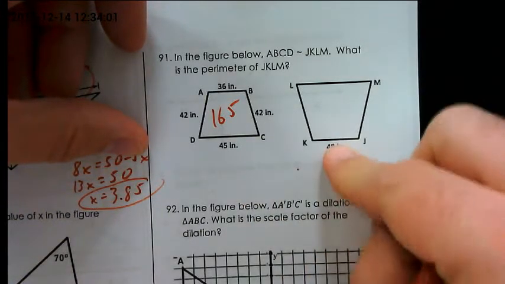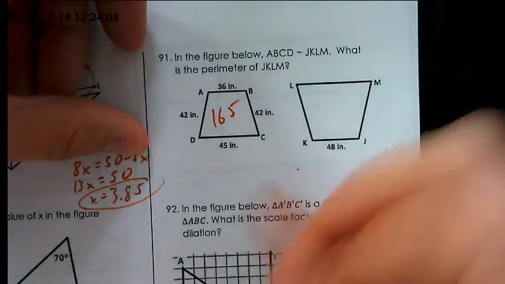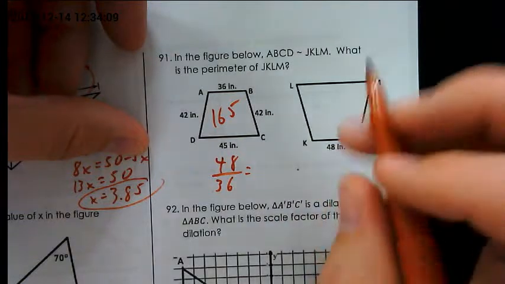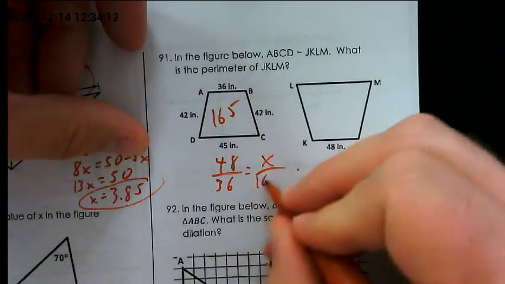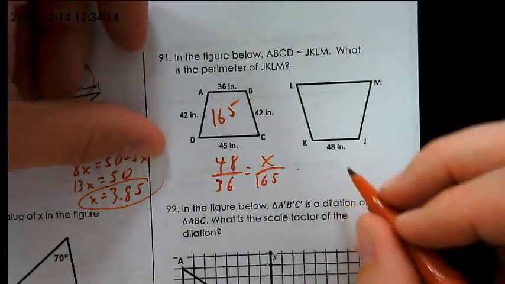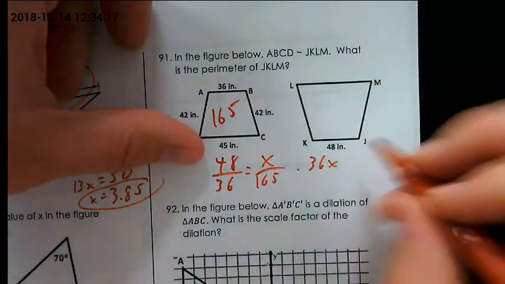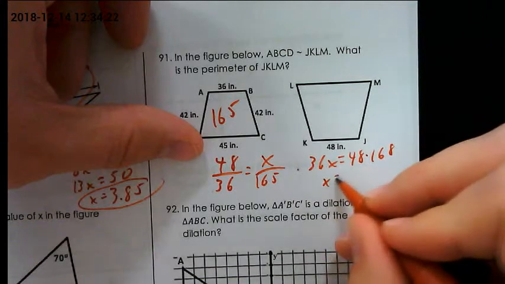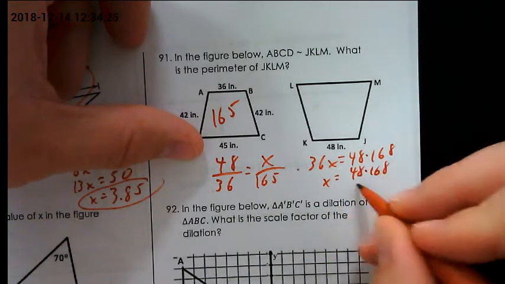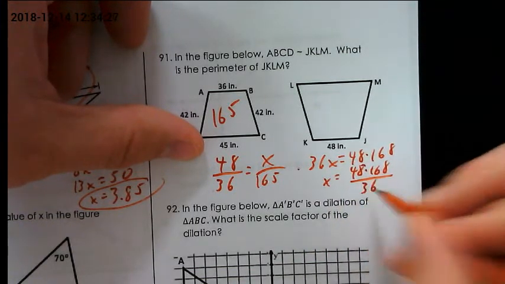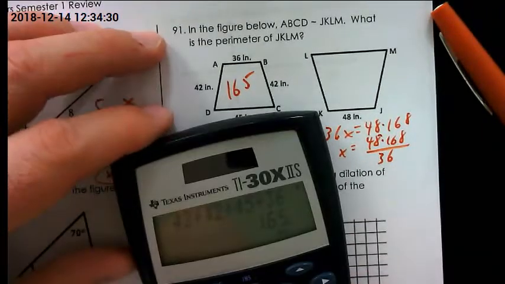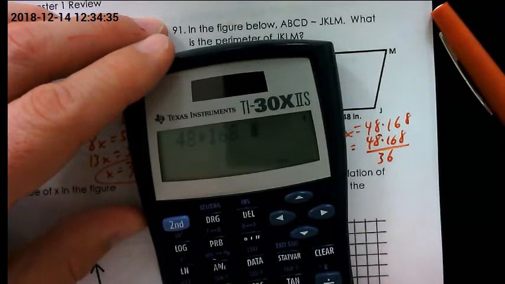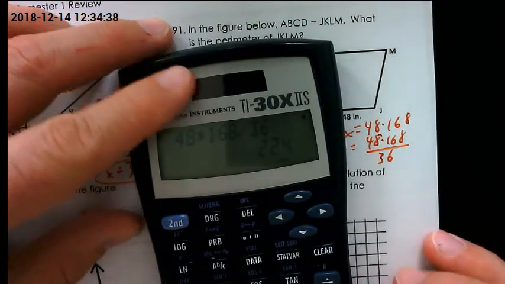So on this one, this side is related to that side up there. So I'm going to write that in a ratio, 48 over 36. And then I'm looking for the perimeter of that one. We got the perimeter of this one. Cross multiply and solve. So 36x. If you wanted to reduce, you could. These are pretty big numbers though, and I'm just going to end up plugging them into the calculator to see what it gives me. So 48 times 168 divided by 36. 224.